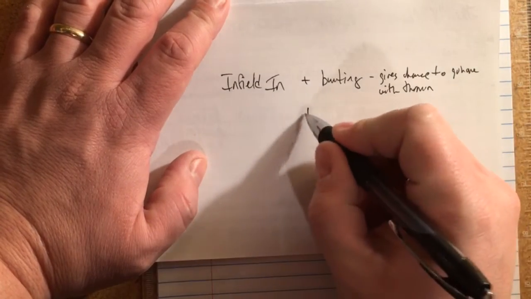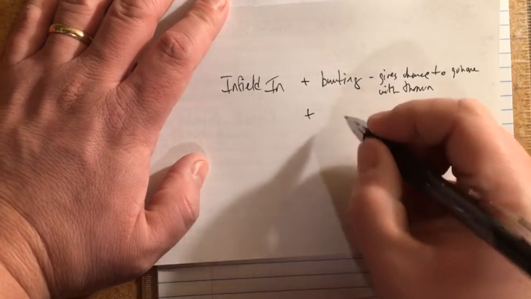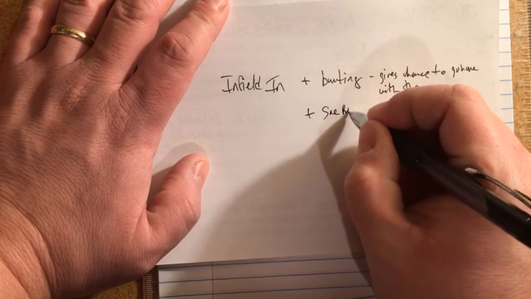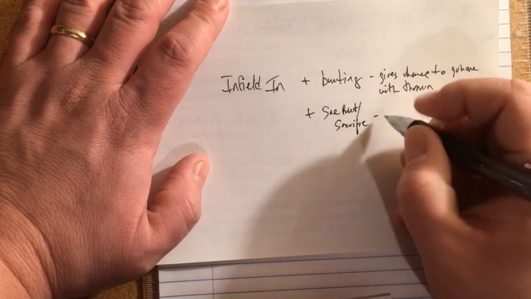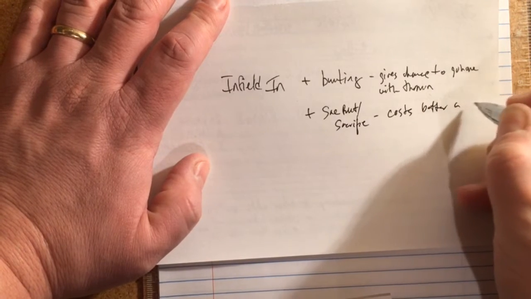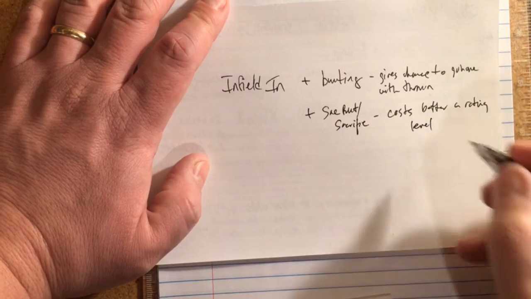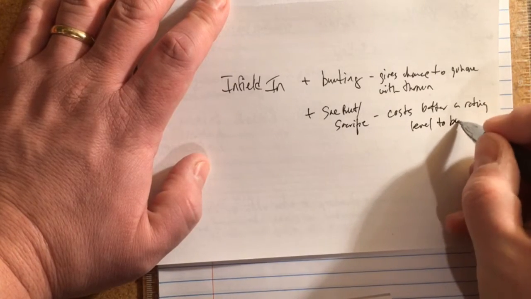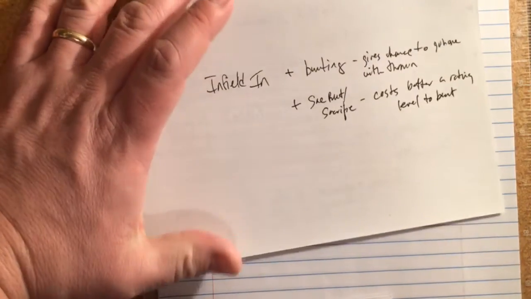Another plus is that when you go with the sack bunt, or sacrifice, it costs the batter a rating level to bunt. So he gets a little bit worse because you brought the infield in.